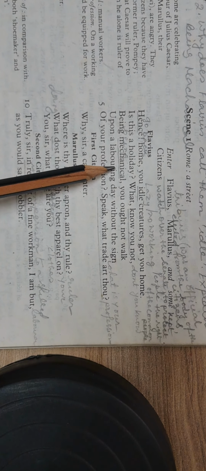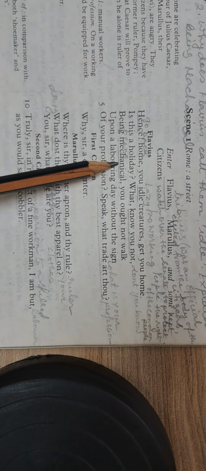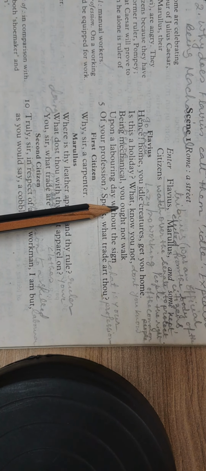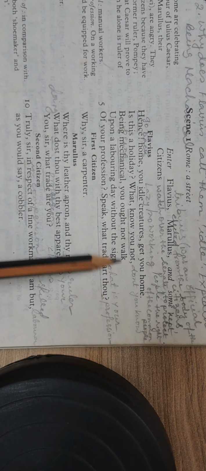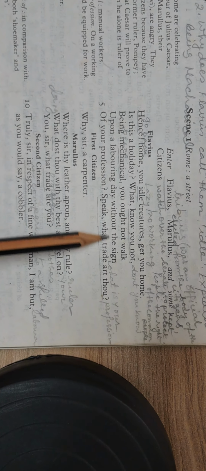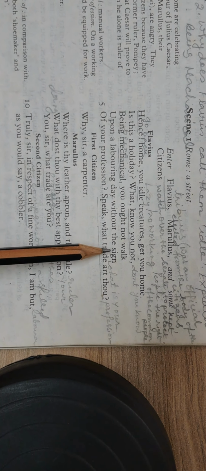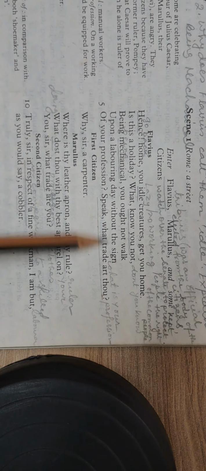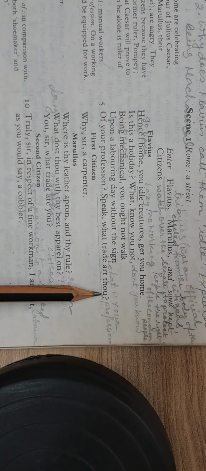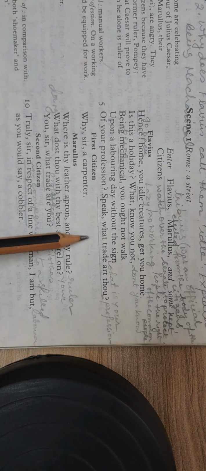What, know you not, being mechanic? Being mechanical means a working class, that you belong to a working class. So, don't you know that you're not supposed to spend your day idly? You ought not walk upon a laboring day, a working day, without the sign of your profession, your working clothes and the tools of your profession. Speak, what trade art thou? So he is asking one citizen what profession he belongs to.